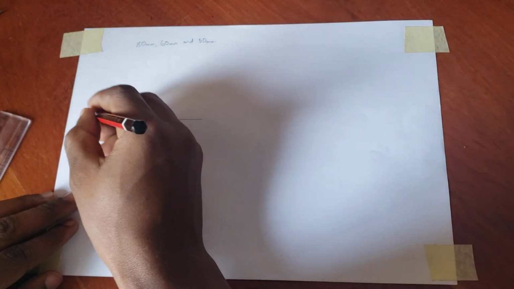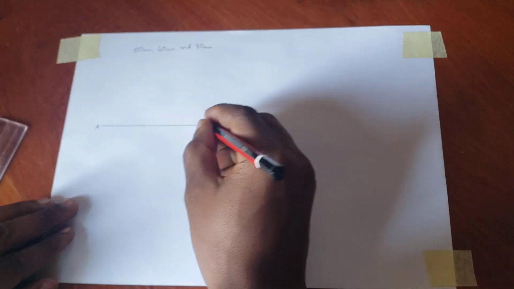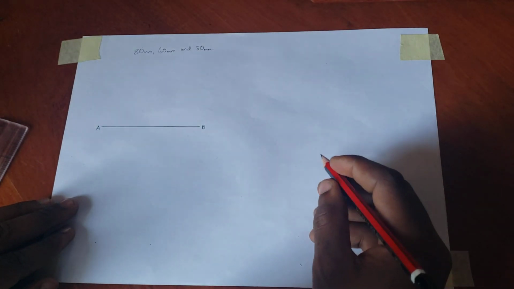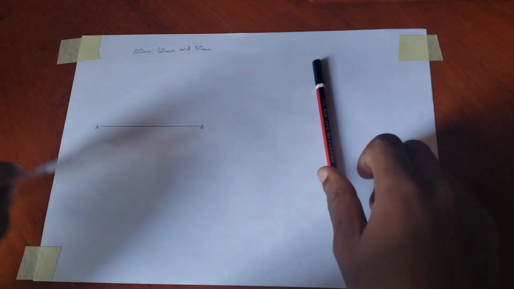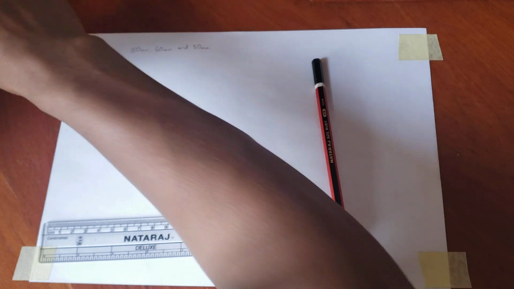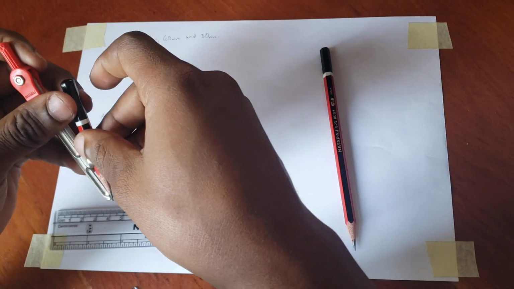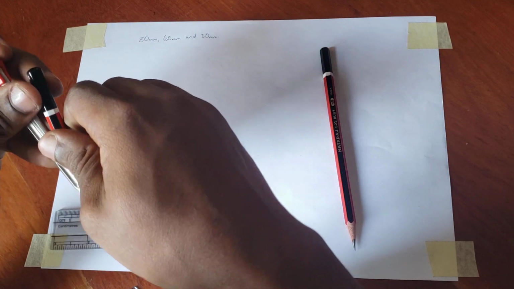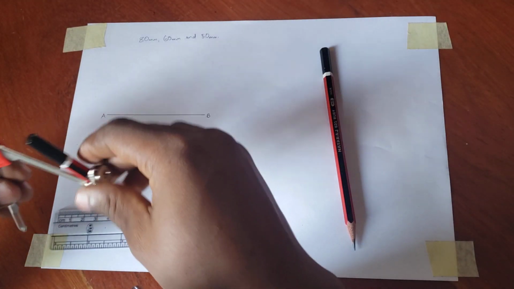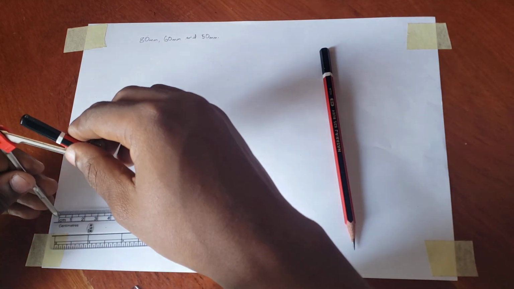Now we may mark this as point A, this as point B. Then by using the compass, our compass, we measure 60 millimeters.